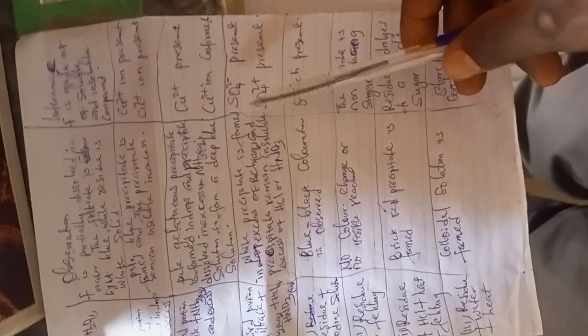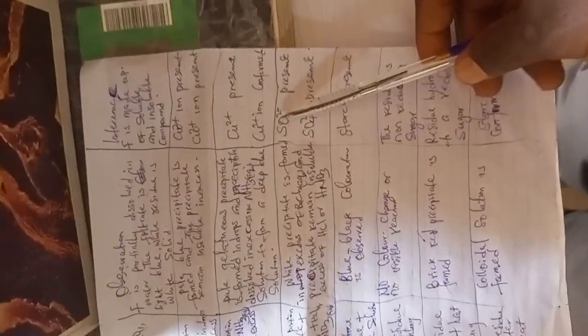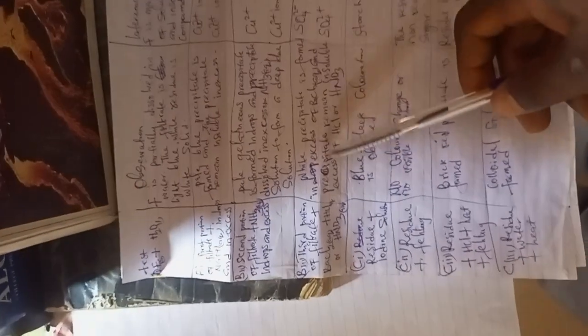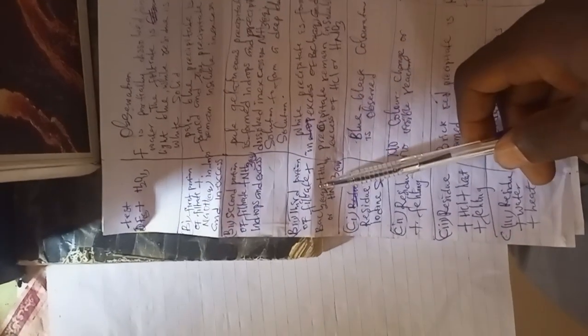So the white PPT now says this sulfate is present. When you add HNO3 in excess or HCl in excess, the PPT remains the same.